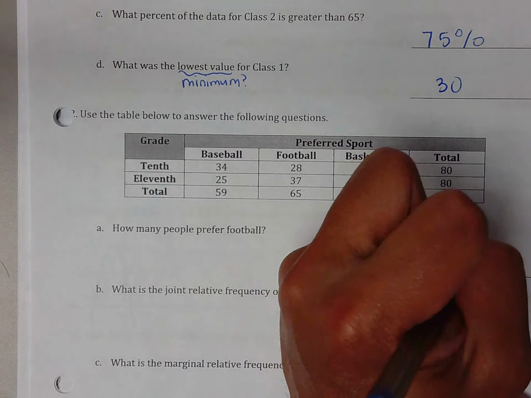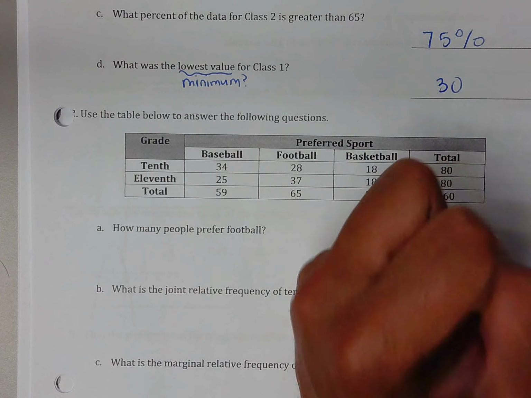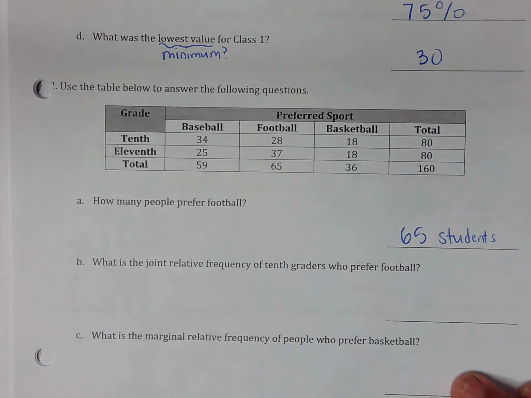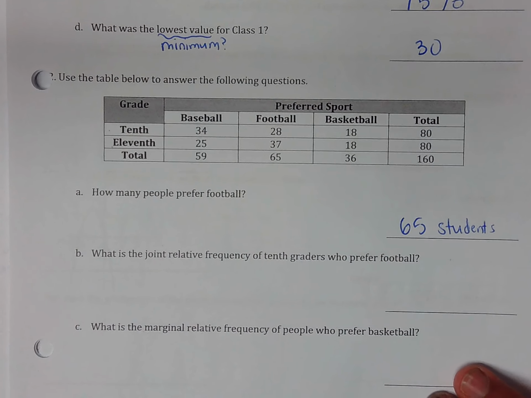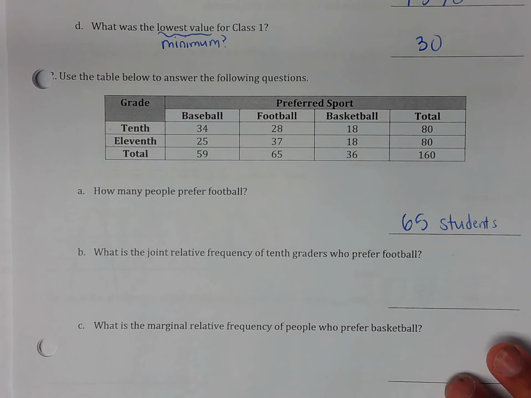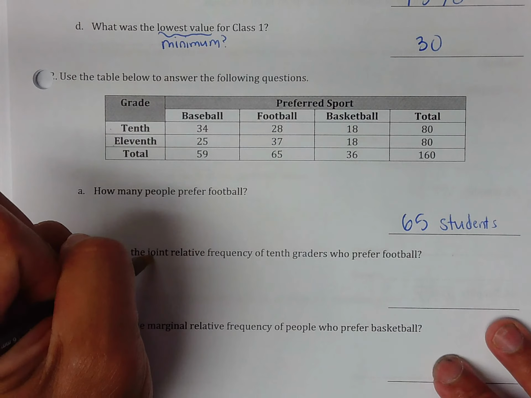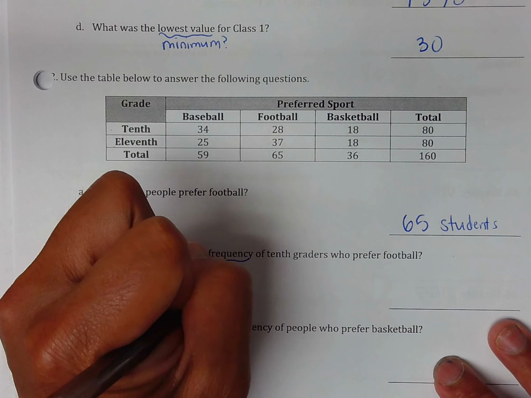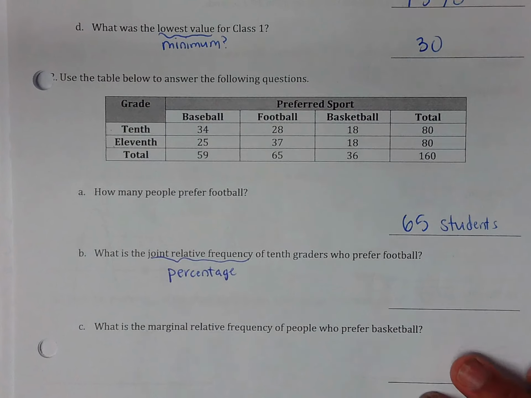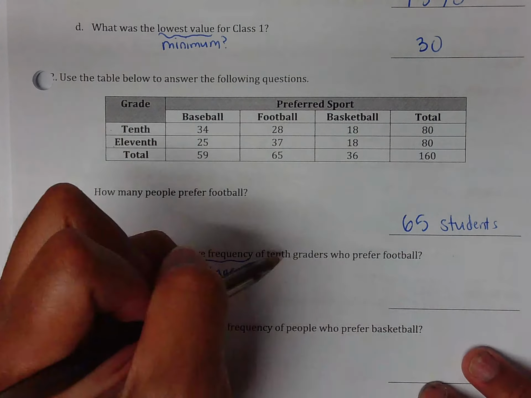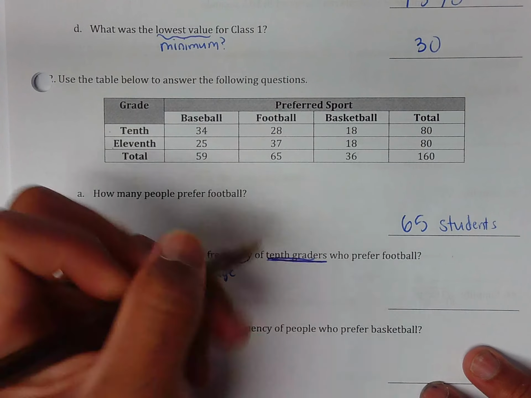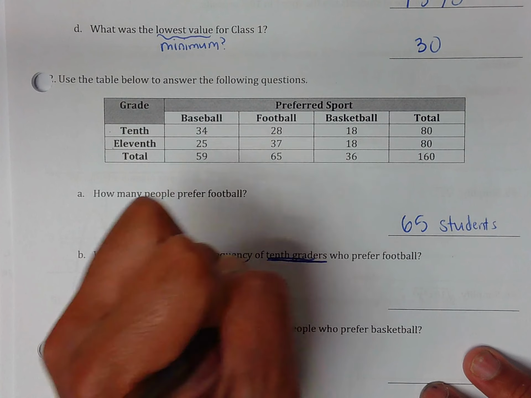Let's just assume these are students. It's a good assumption because 10th and 11th grade. All right, what is the joint relative frequency of 10th graders who prefer football? So joint relative frequency is just a fancy math word for percentage. What percentage of 10th graders prefer football? So of 10th graders, that's going to be our total. Remember, it's part over whole.